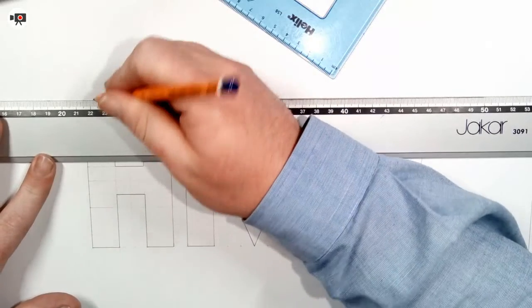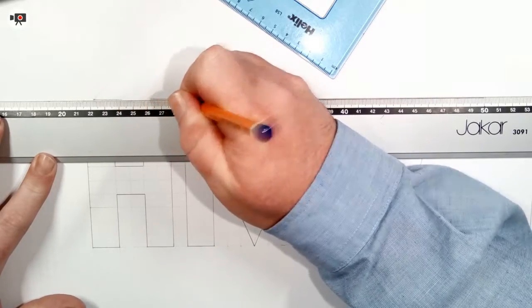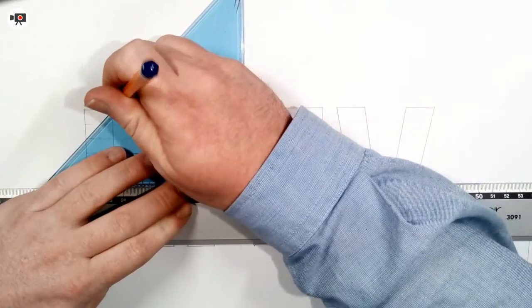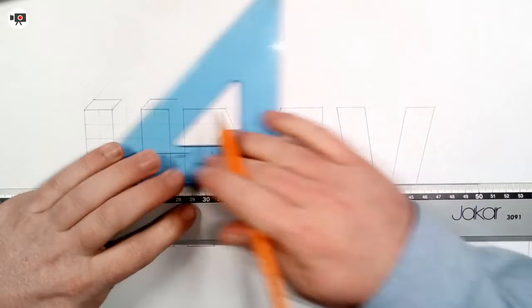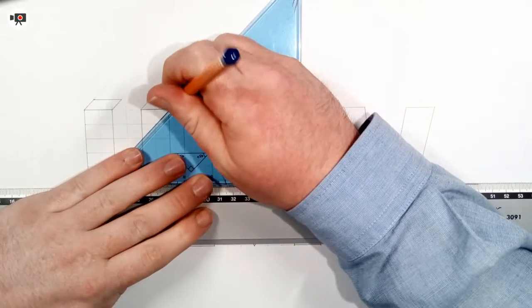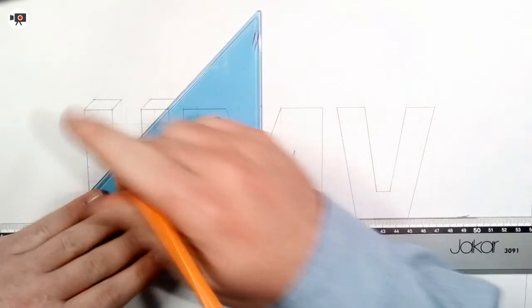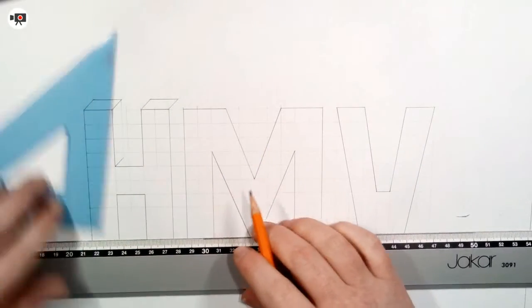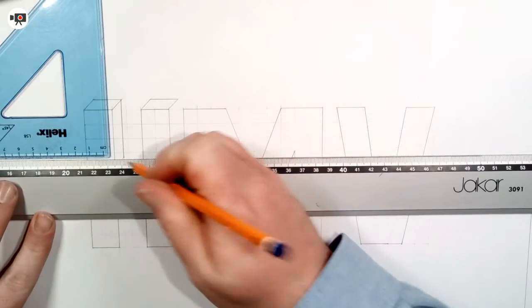And then you can bring it across and you can create your oblique view. I can then drop this down lightly and extend out to hit it. I can bring that across.